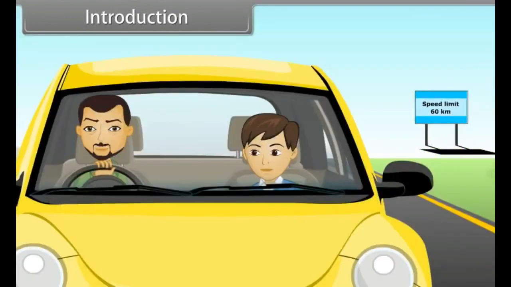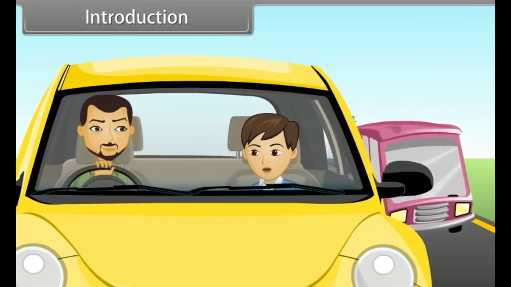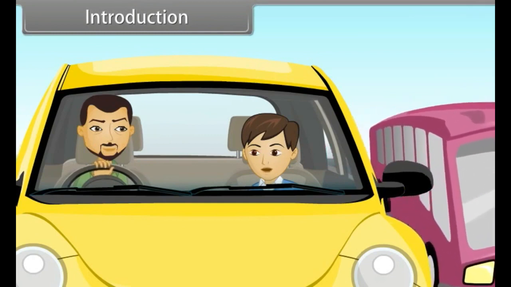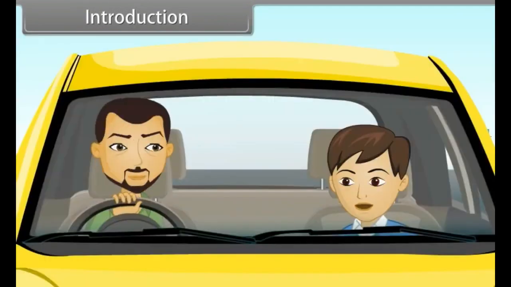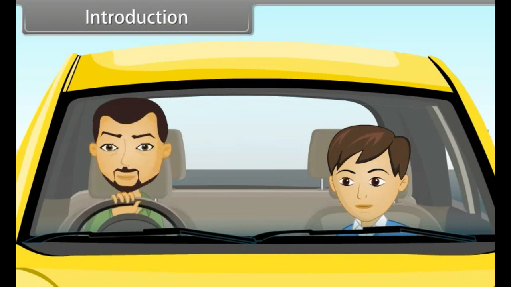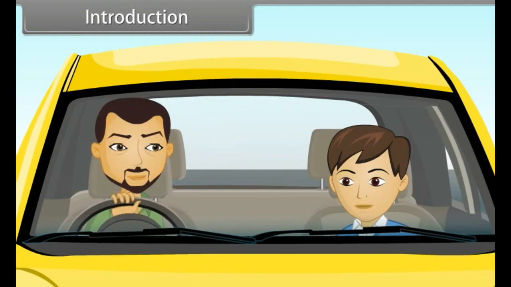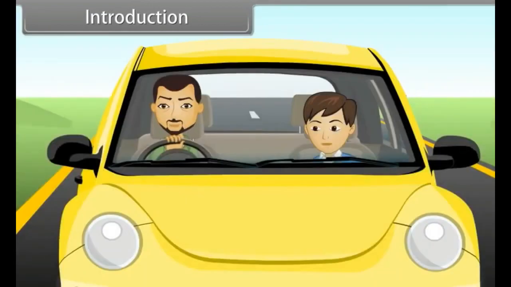Dad, I want to ask you something. Yes, dear. Dad, all these vehicles such as cars, trucks, etc. run on fuel. Does the space shuttle also run on the same fuel? My son, a special type of fuel is used in the space shuttle. What kind of special fuel, Dad? They use hydrogen in the external tank to lift off the space shuttle. Would you like to learn more of it? Yes, Dad. In this lesson, you will learn hydrogen and its compound.